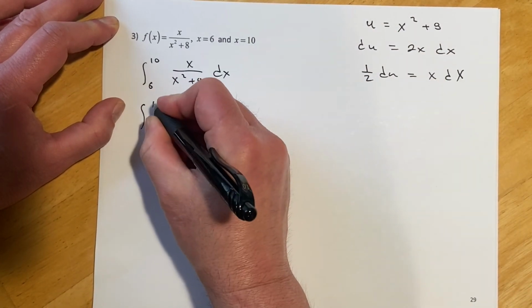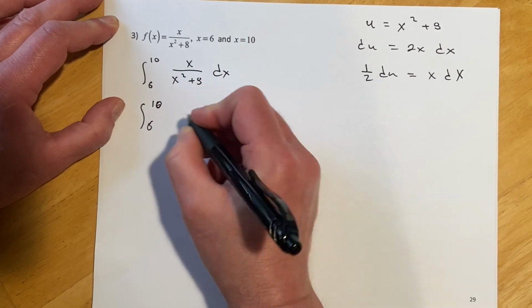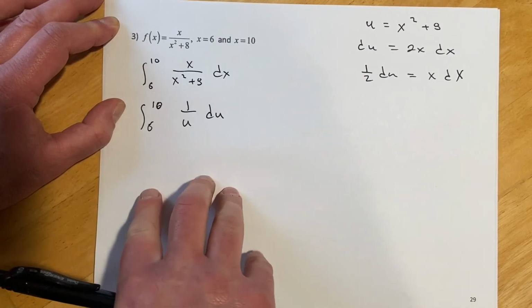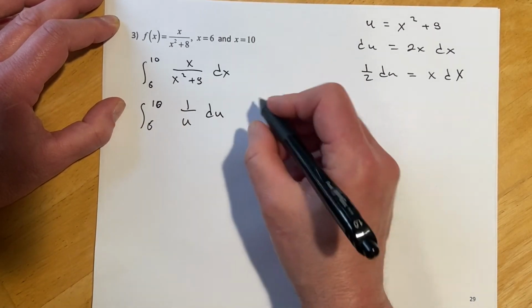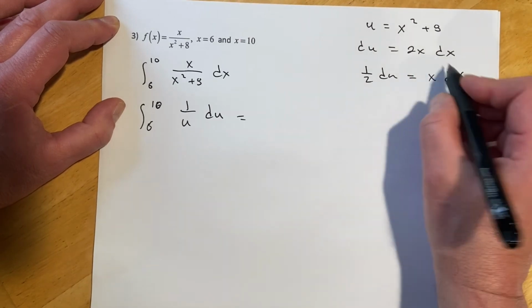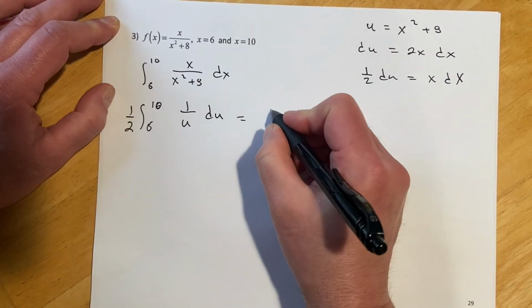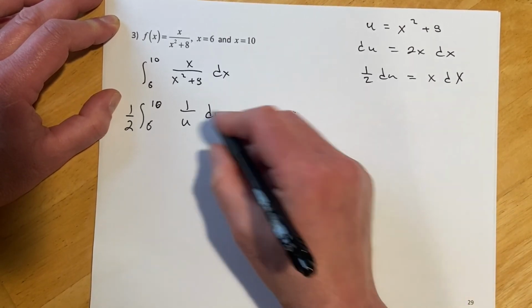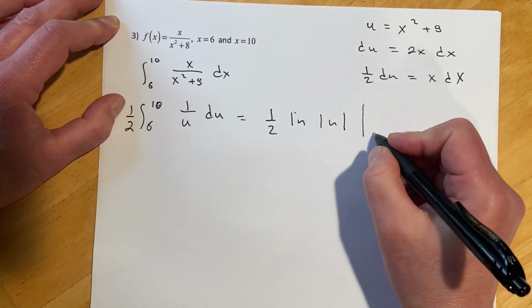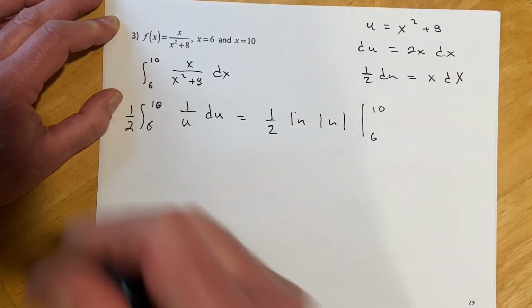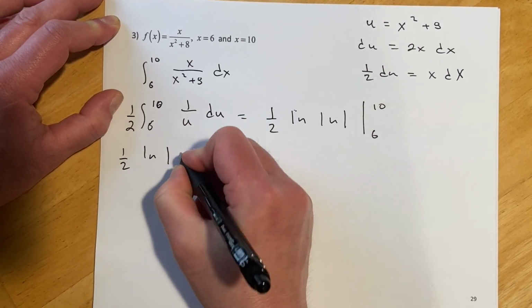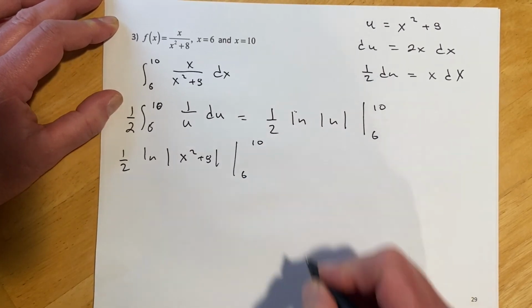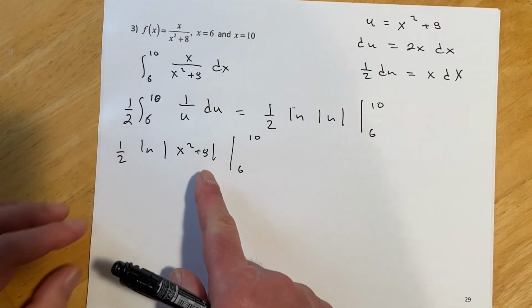So now we're going from 6 to 10, oops, of, that would be 1 over u du. And that's going to give us a natural log. So that will be, oops, I'm sorry, I forgot my 1/2. I should have 1/2 right there. So that'll be 1/2 of ln of u evaluated from 6 to 10, which is 1/2 ln x squared plus 8 evaluated from 6 to 10. And so now we just need to toss that in the calculator.